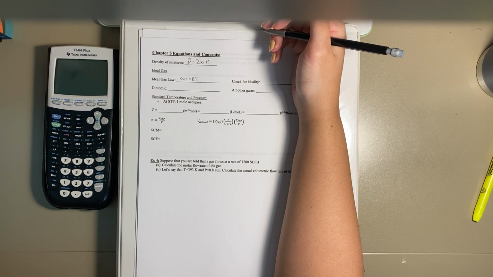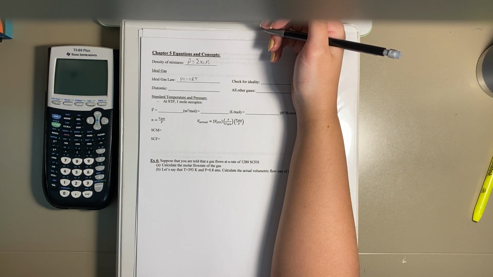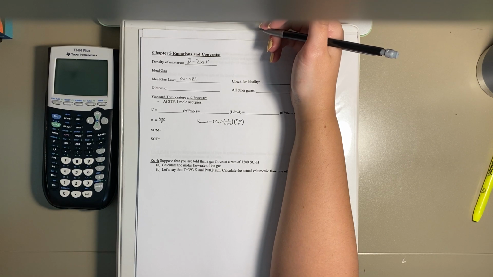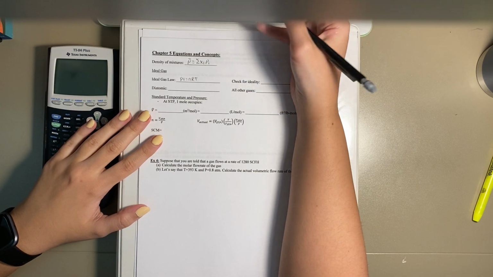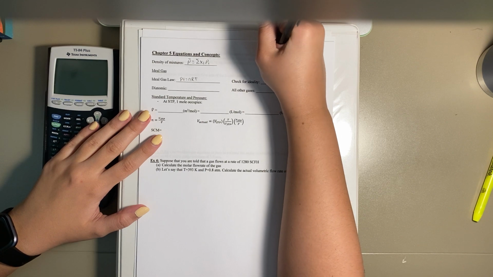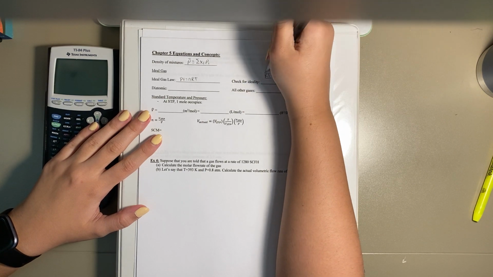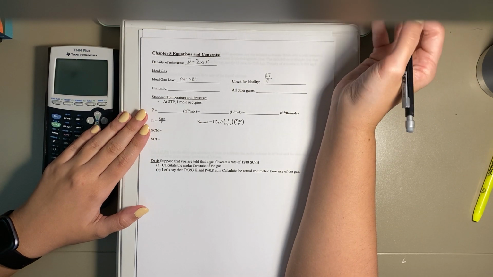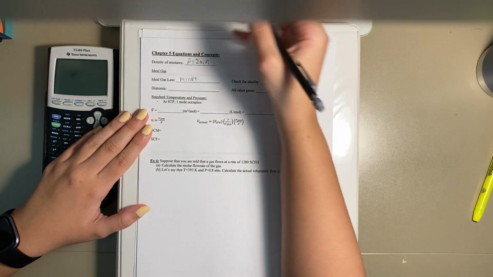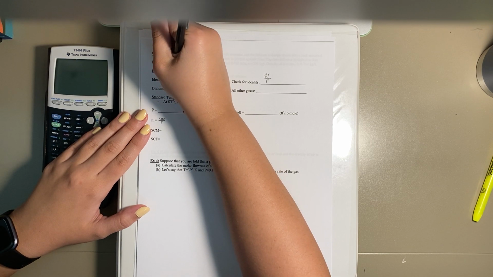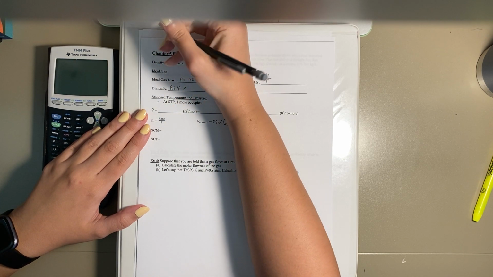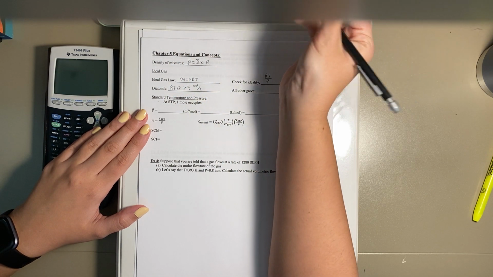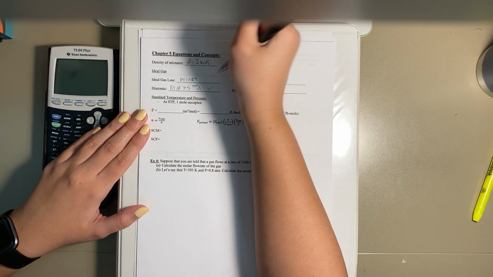And in order to apply the ideal gas law, you first have to check to make sure that it is a valid assumption. So to check for ideality, what you'll do is calculate RT over P. If RT over P is greater than 5 moles per liter, then you're good to assume ideal.